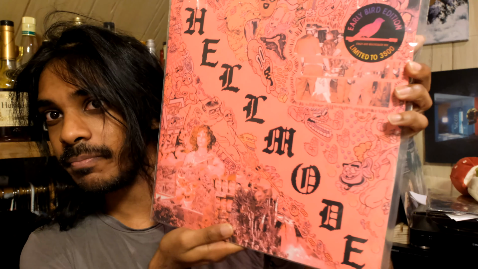The thing is, because I do talk about music, here is an example. This is Jeff Rosenstock's Hell Mode. This is a square. I'm not so sure if you guys are familiar with that. It's what comes after triangle, but before pentagon.